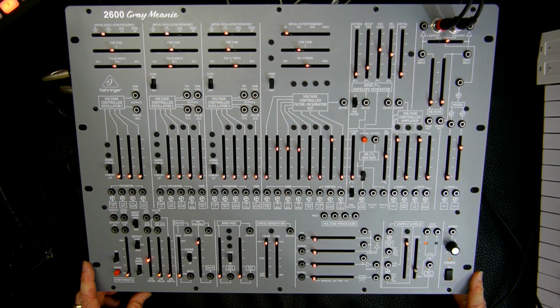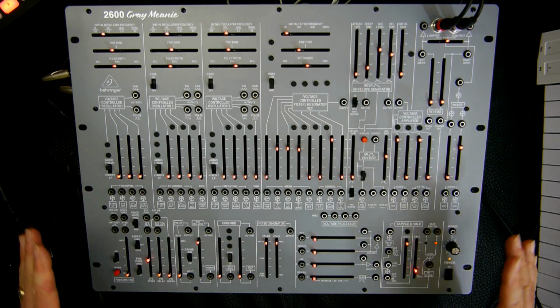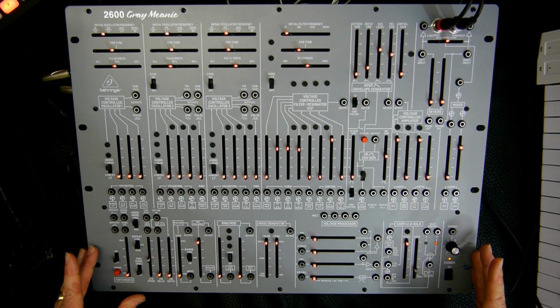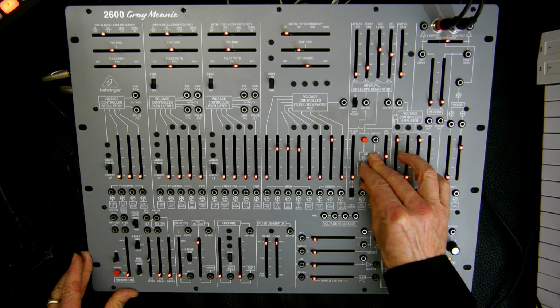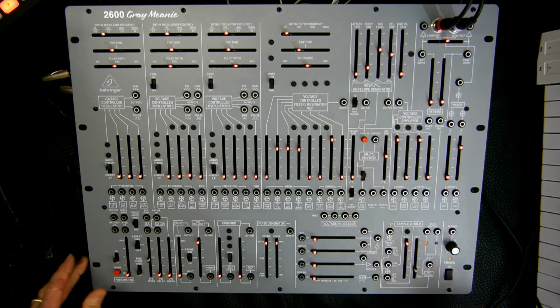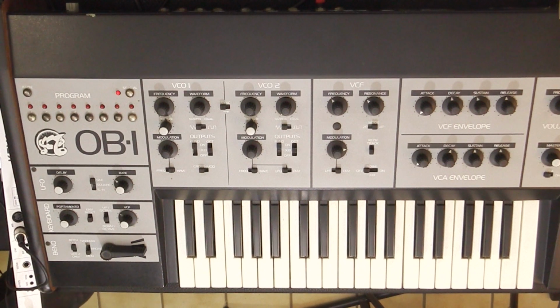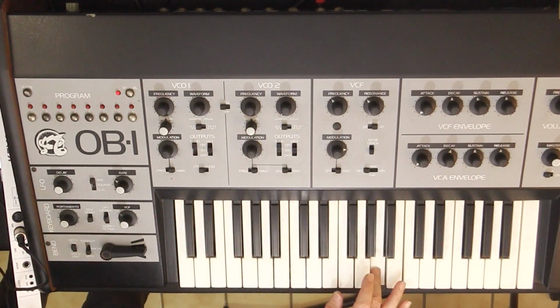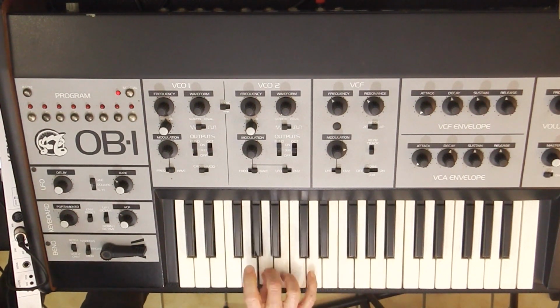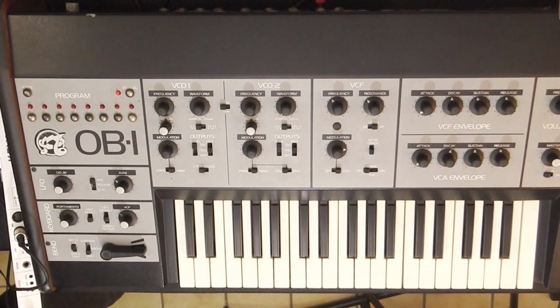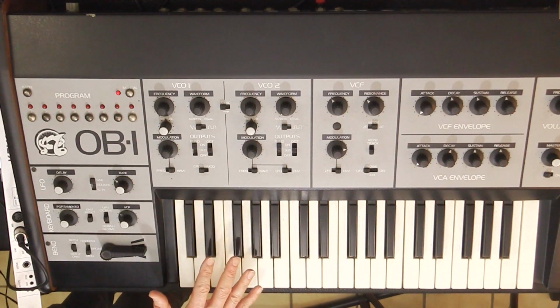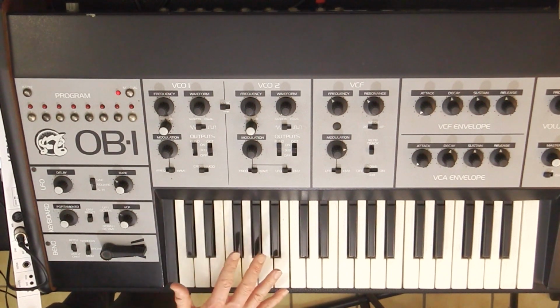Alright friends, we are looking here at the Behringer 2600 Grey Mini. That's the sound coming from it. And let me switch the camera to the Oberheim OB-1 monophonic synthesizer. Alright, the Oberheim OB-1 synthesizer doesn't have any MIDI.